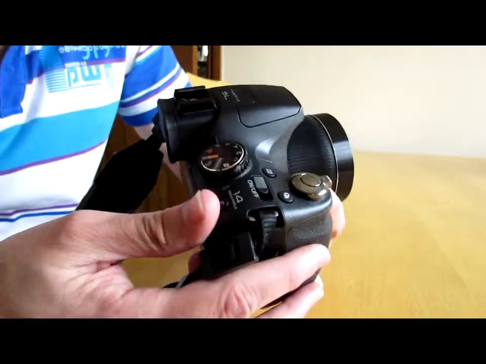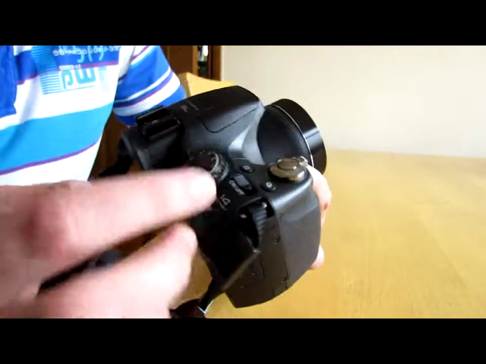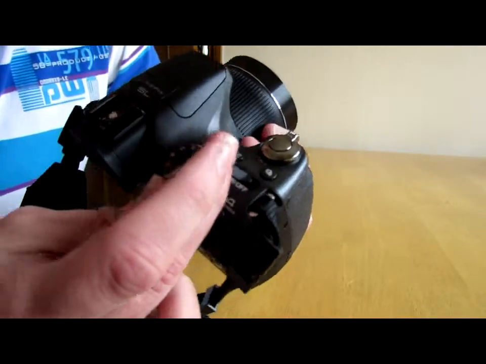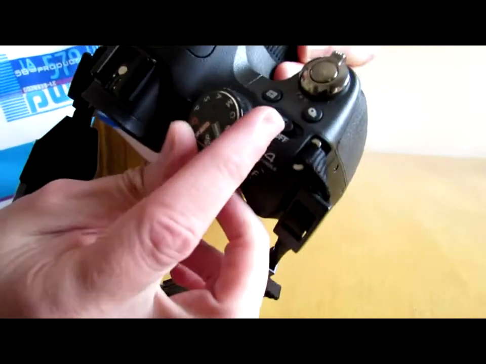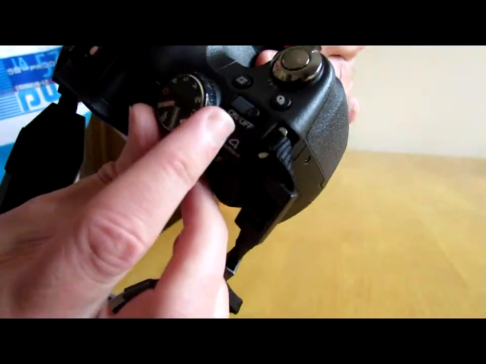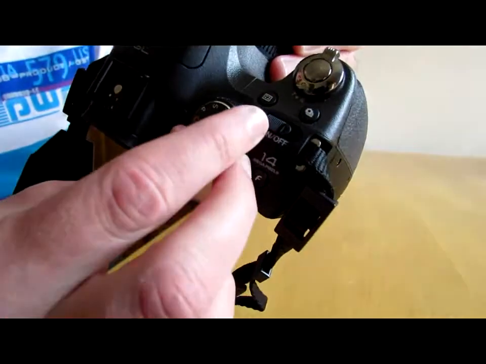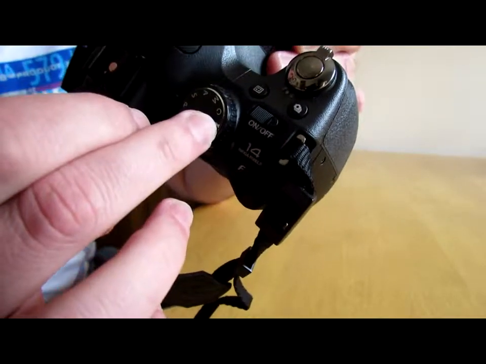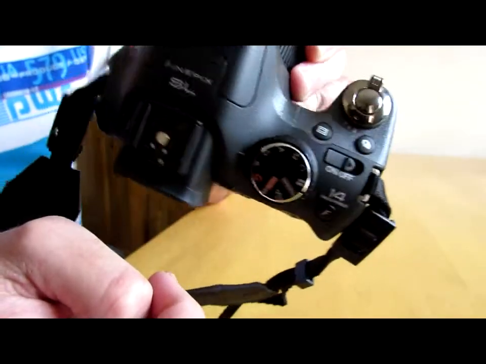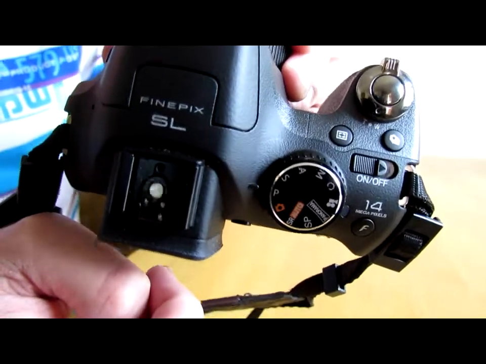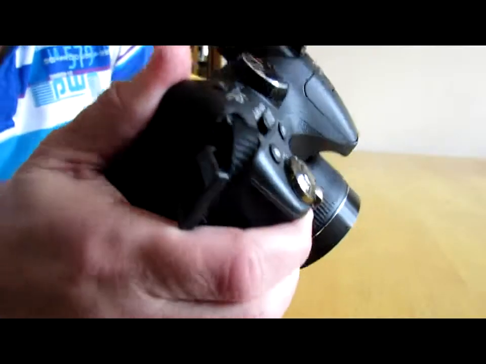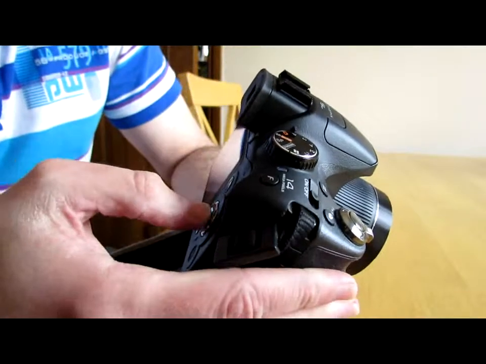So we'll talk about the program mode. The program mode is found on the dial, like all the other modes really, and it's under P. So if you can turn your camera to P, this is what you get. I hope you can see that there. So what can we do with the program mode?